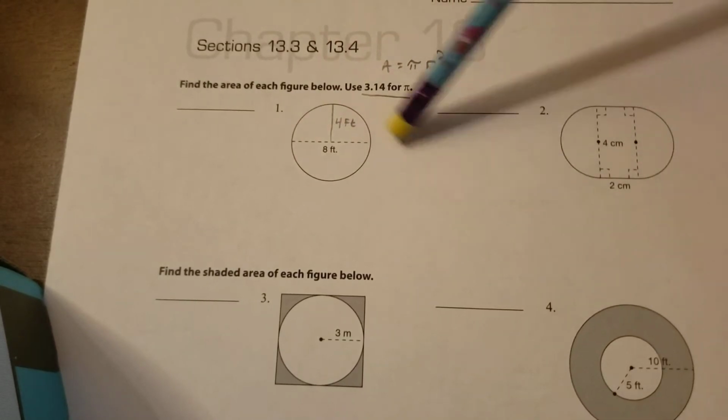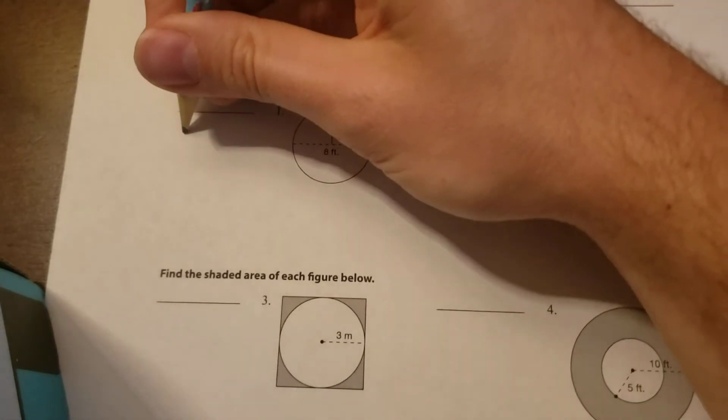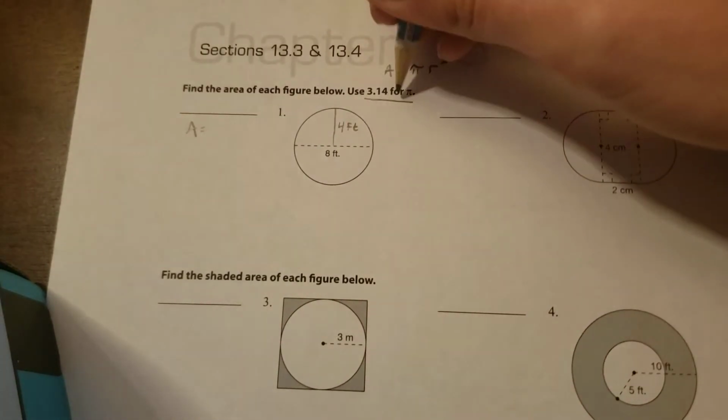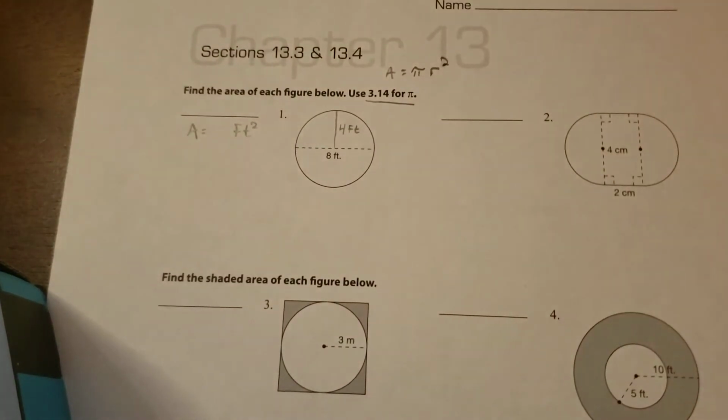Okay, plug that in to this formula. Give me the answer. Don't forget our area will have our units squared. Okay.